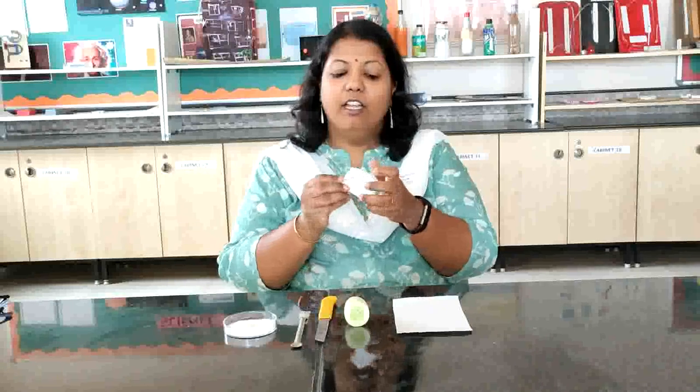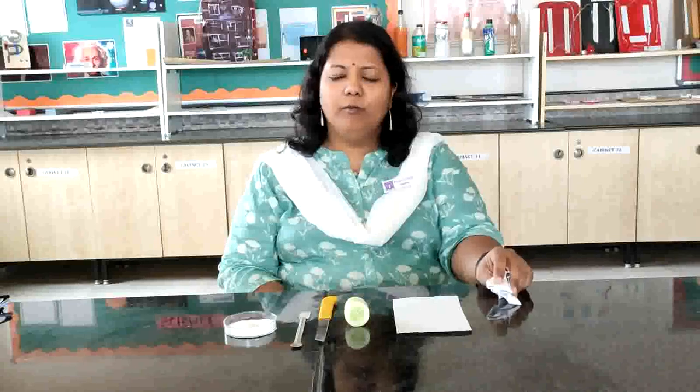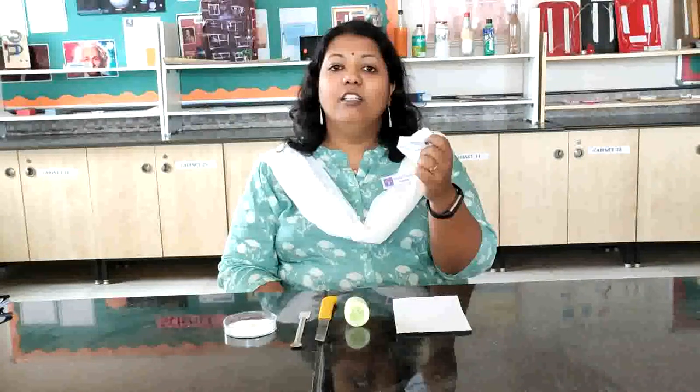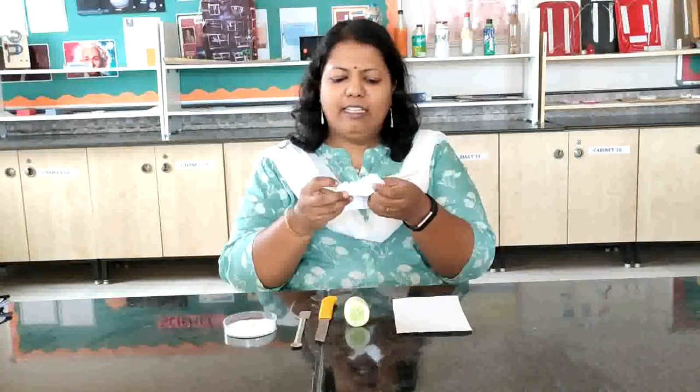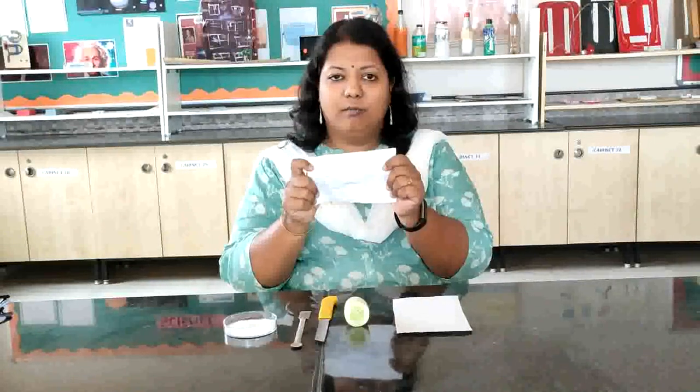I am going to crumple it, right? Now this crumpled paper, tell me, are any new substances formed? No, there are no new substances formed. So it's a physical change. It is reversible as well. I can straighten the paper again. So this is reversible, right?